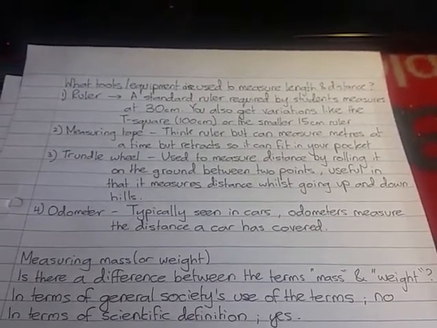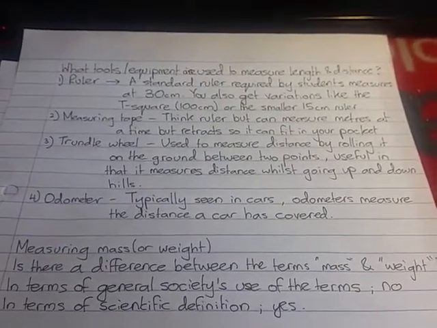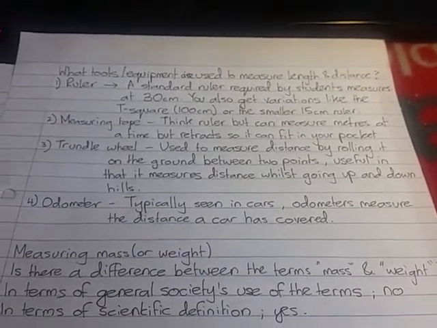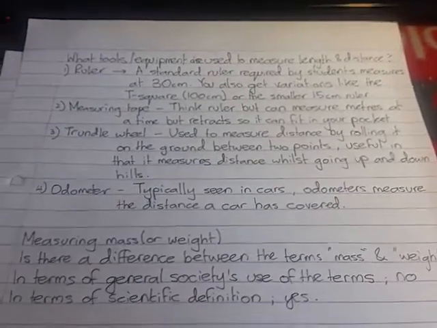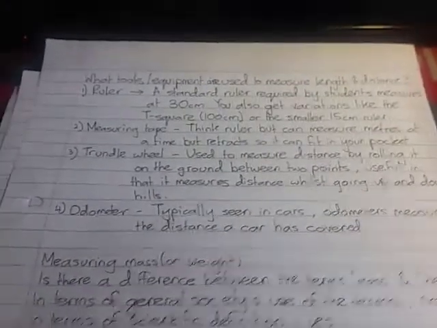So, maths literacy students, you do have permission in this case to use these two interchangeably. Just make sure you don't do that around physics students.